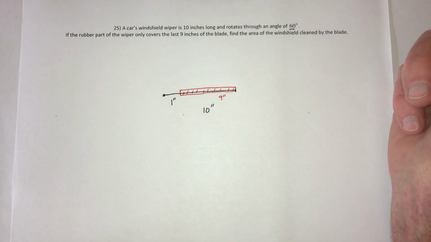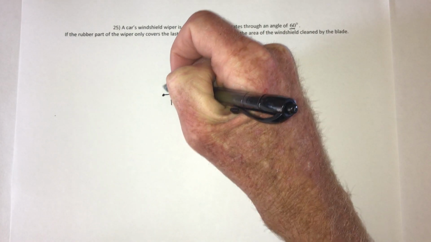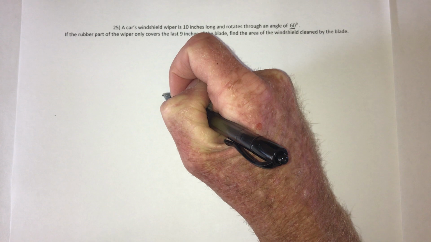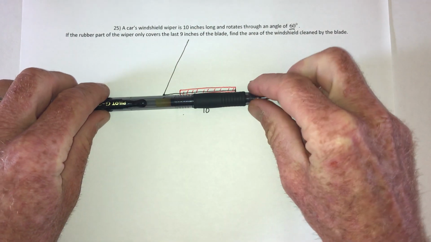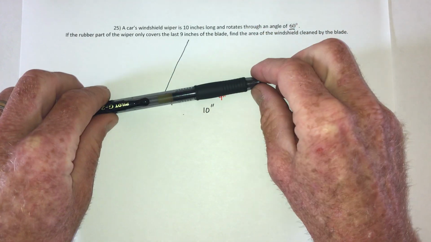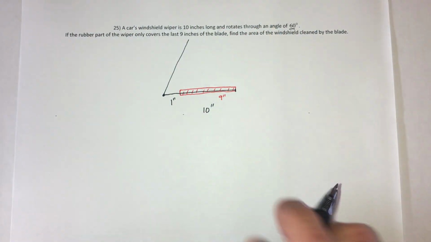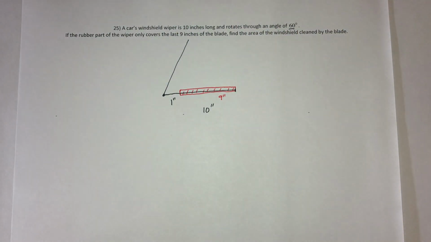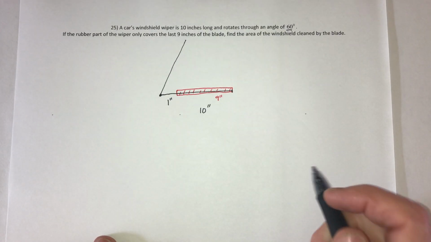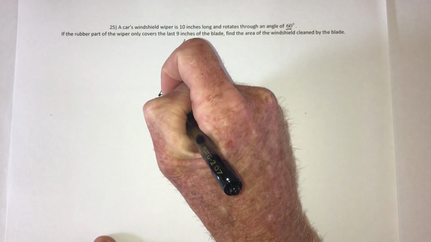It rotates through an angle of 60 degrees. So if I go straight up, that's 90 degrees. So it goes about like this. So it starts here, rotates, rotates back. It's not very realistic because I think it rotates farther. But anyway, that's the way that I made it up. So it rotates through 60 degrees.